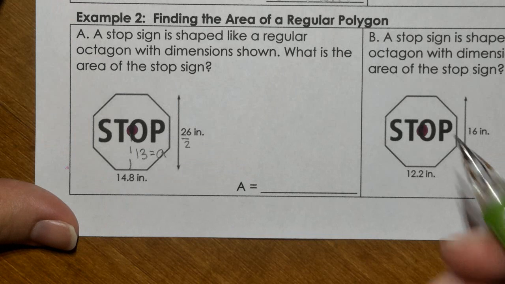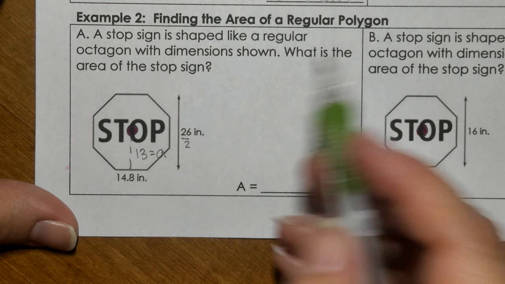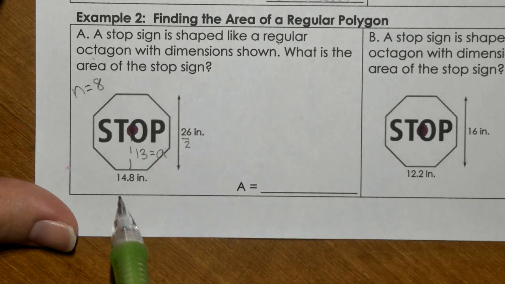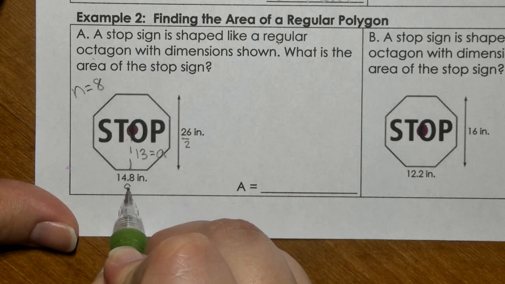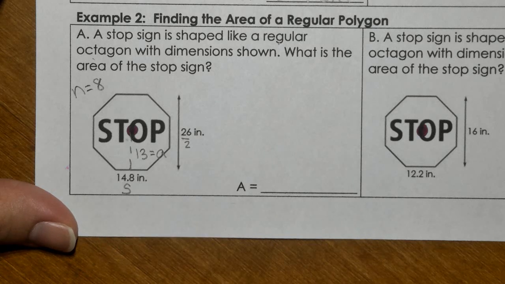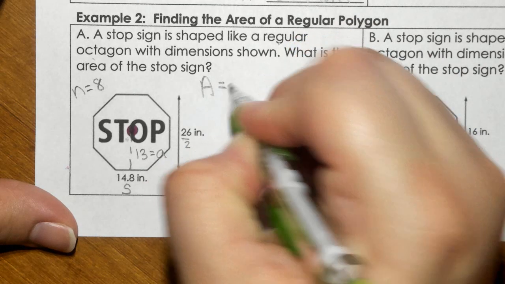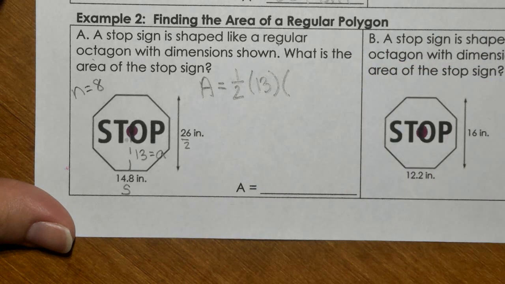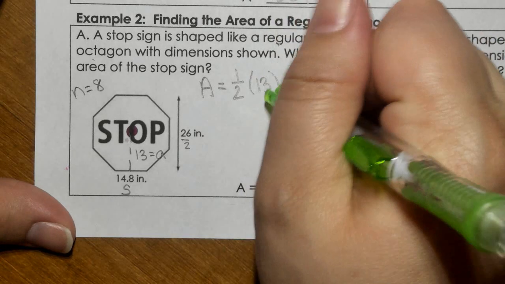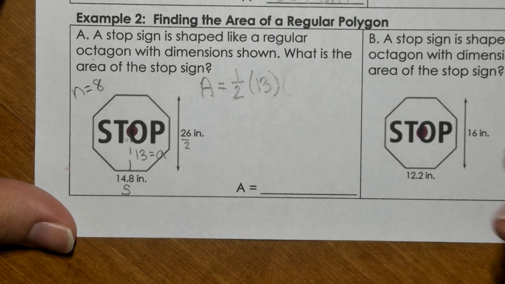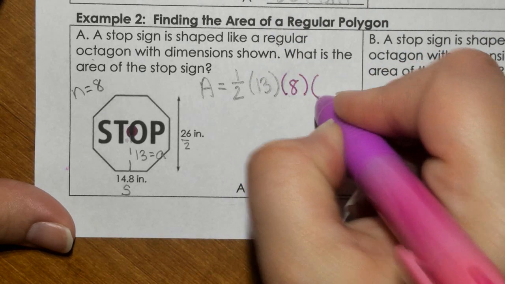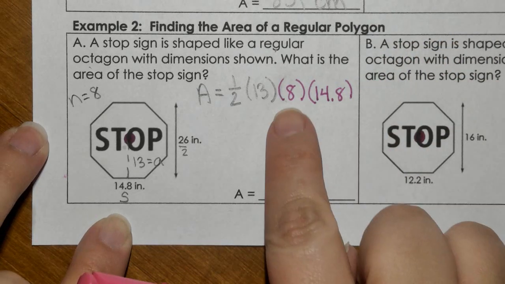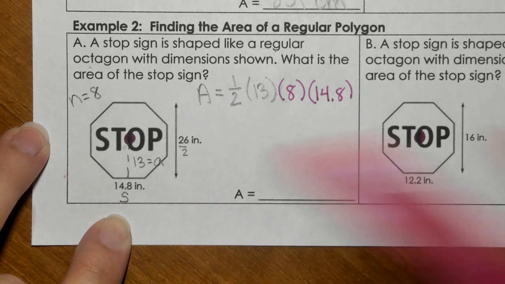Okay. You also know that you are dealing with a regular octagon, so the number of sides here would be 8, and then your side length, so we can label that S, your side length is 14.8. So let's plug it in. So the apothem we found was 13. The number of sides you have is 8, and your side length is 14.8. So this gives you your perimeter times your apothem divided by 2.